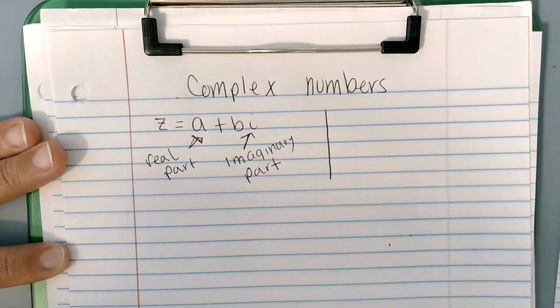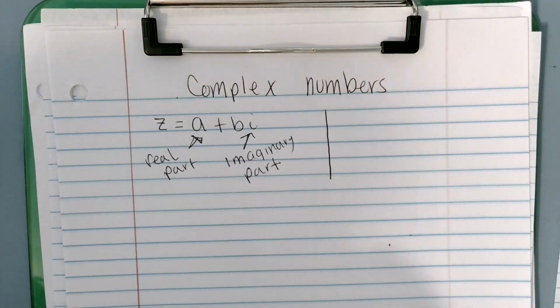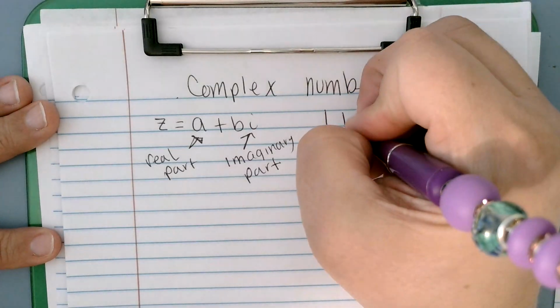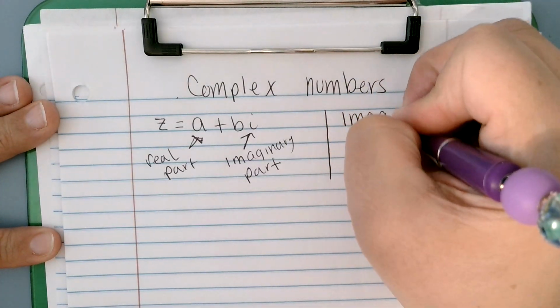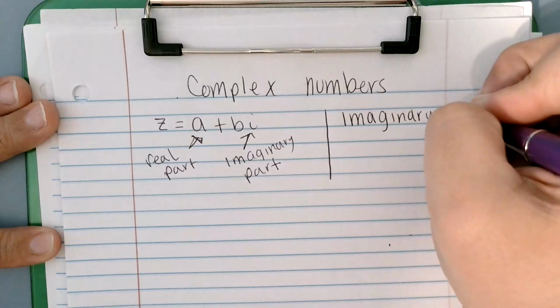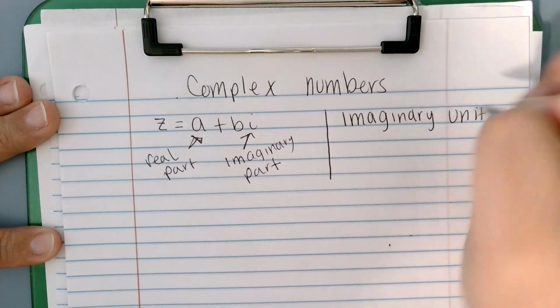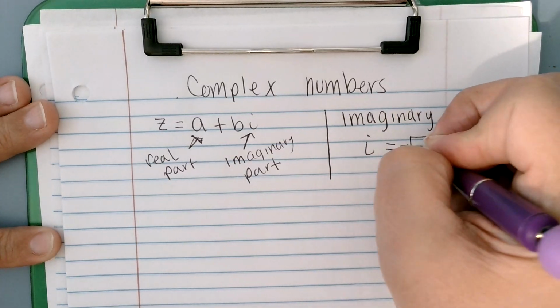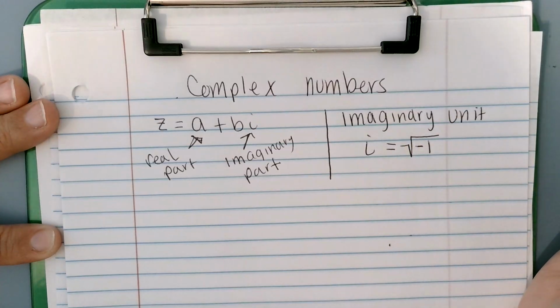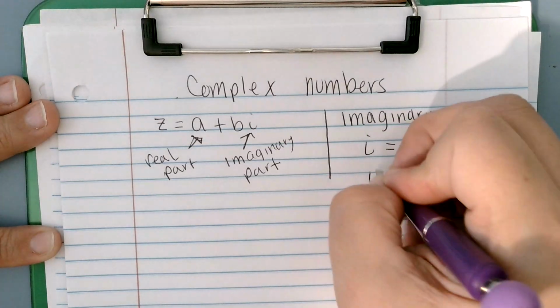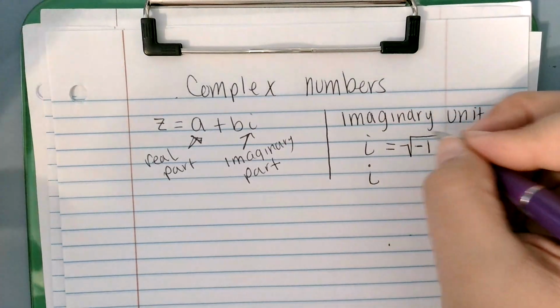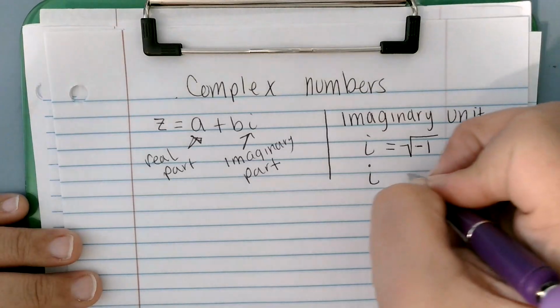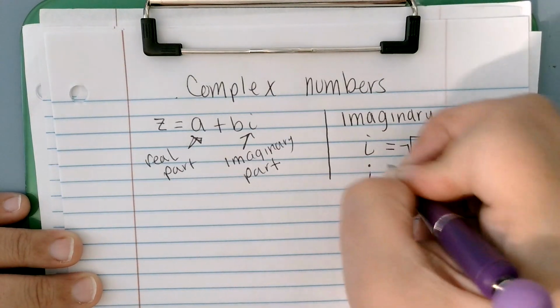To talk about these, we need to make sure you remember what an imaginary number is. You've probably seen this before. So the imaginary unit is i, and that represents the square root of -1. So if I have i squared, that means I have the square root of -1 squared, which becomes -1.